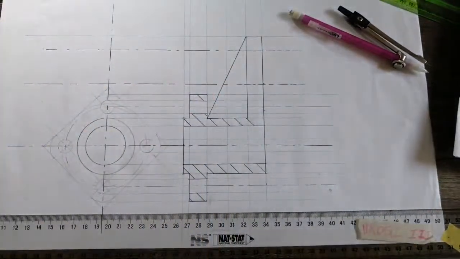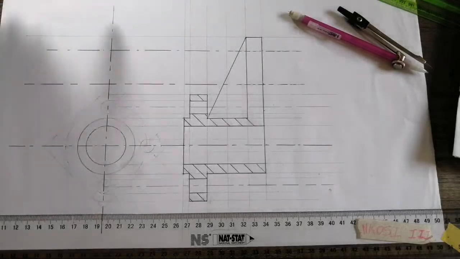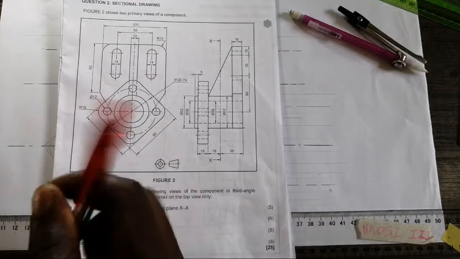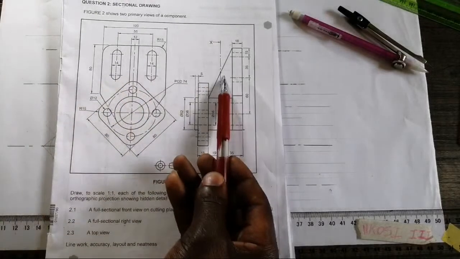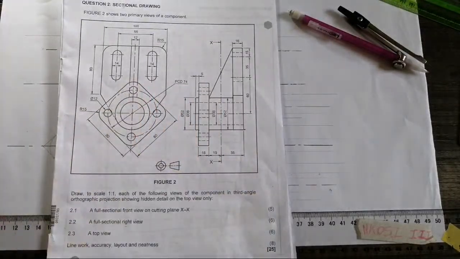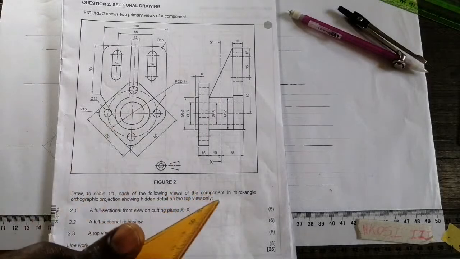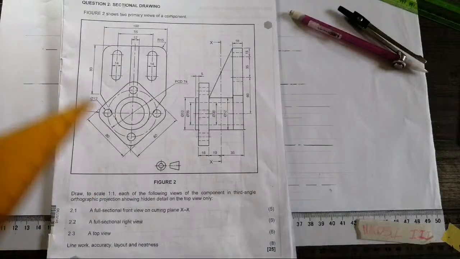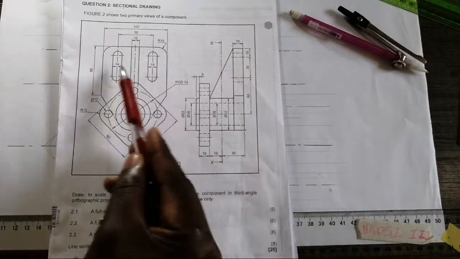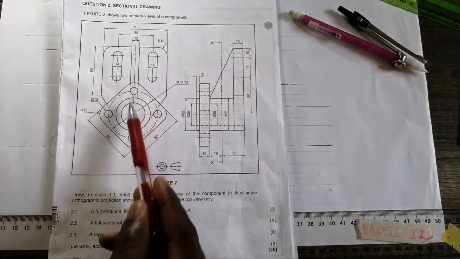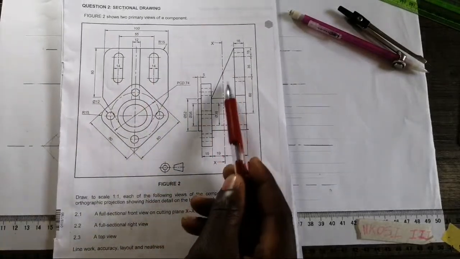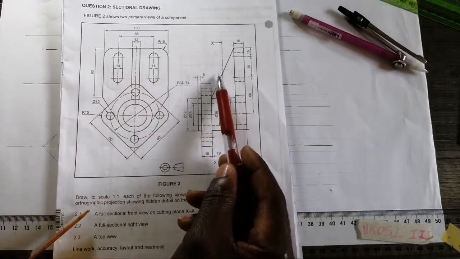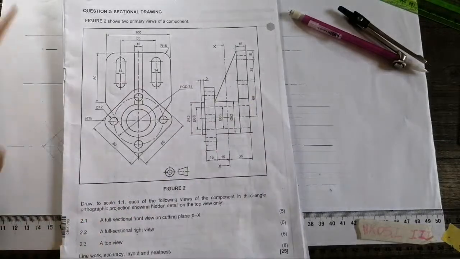Remember, we do not section on the supporter. Why? Because of this. Remember this one. Let me point it. This one is a support. So we do not section on top of a supporter unless it's cut across its height. But if it's cut along its height, we do not section, which means we are not going to have hatches there. But if this support of yours is cut across, that's when you're going to section the supporter.